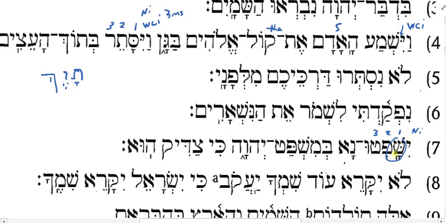Okay? So if it's passive, it's they will be, or it could be jussive with this na particle. That's a particle of entreaty, which usually accompanies a volitional form. So it probably should be understood as a jussive. Okay? And with the yod prefix and the shurik, it's 3 MP.